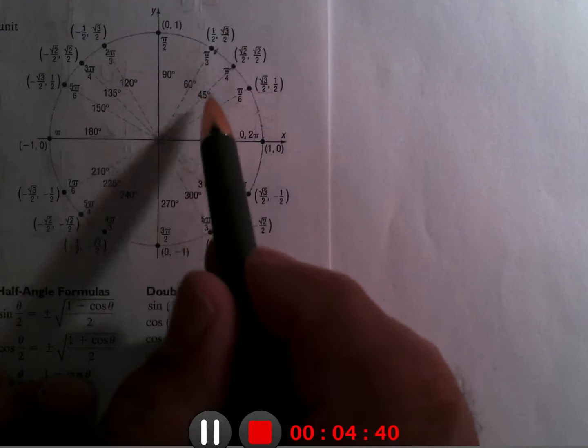And for 135, we get the same kind of relationship. And also down here, same kind of relationship. And over here, same kind of relationship. And that keeps repeating as you go around the circle.